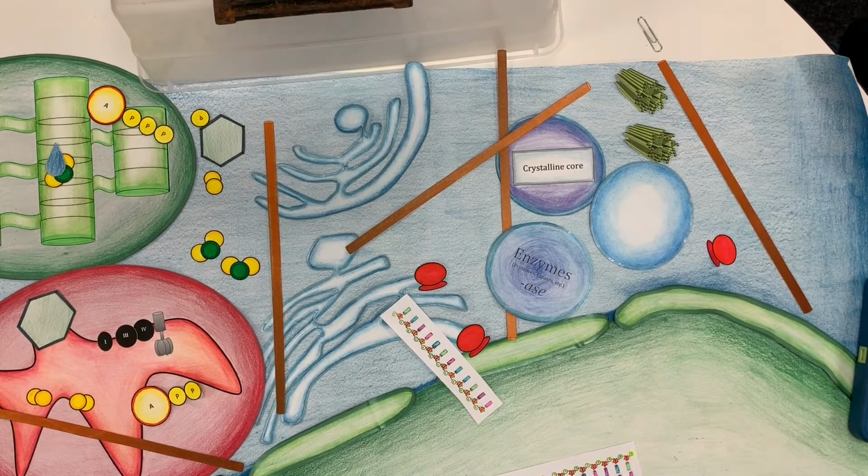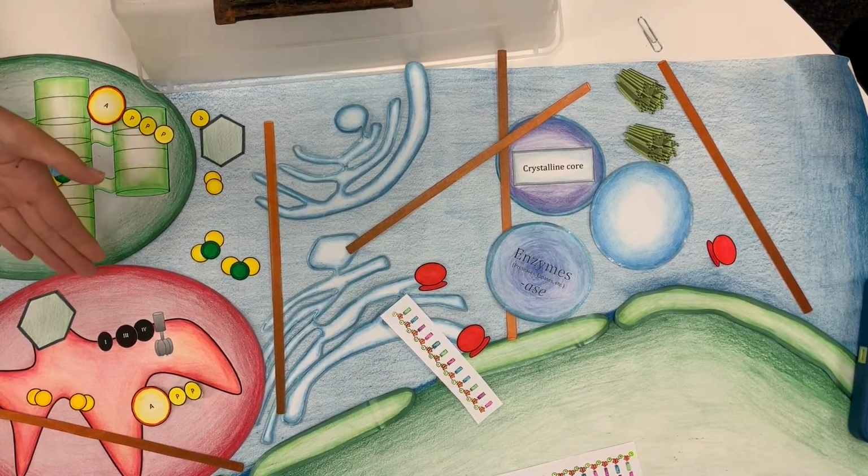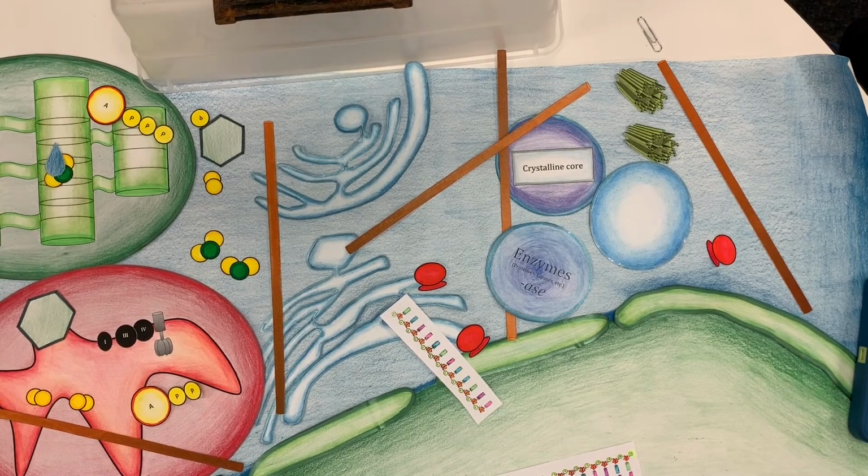And then we have this red thing, which is the mitochondria, the powerhouse of the cell. No, it is not. We've been lied to. It is not the powerhouse of the cell.